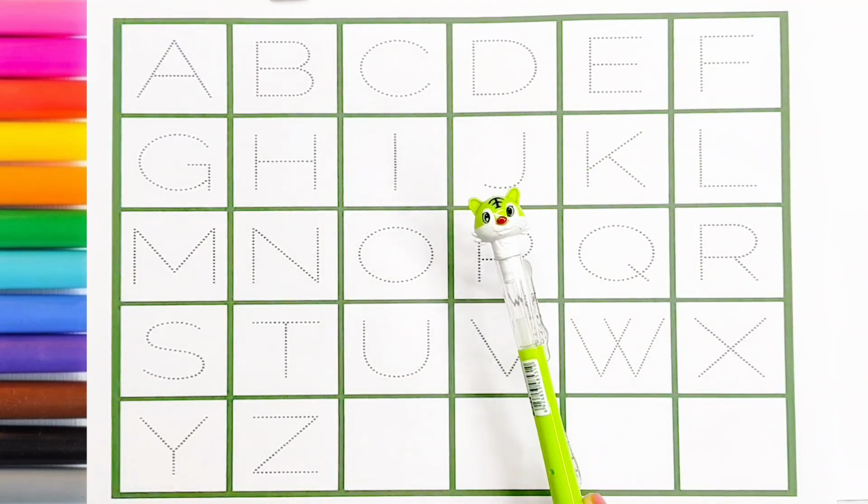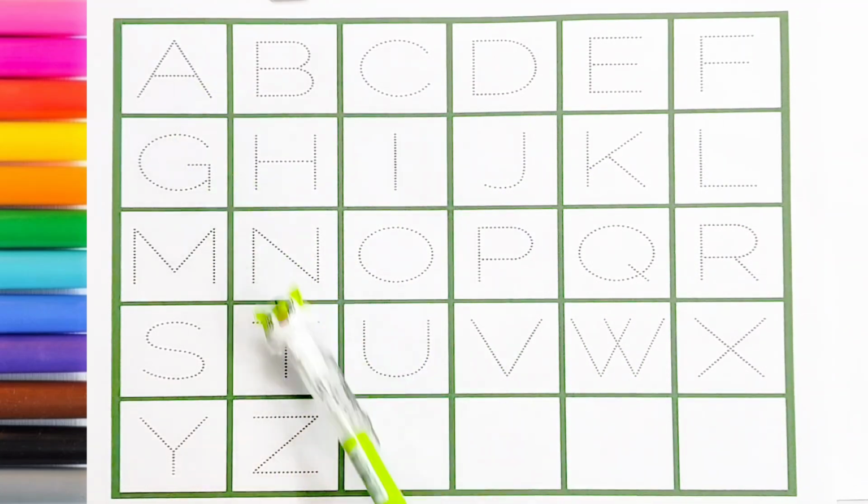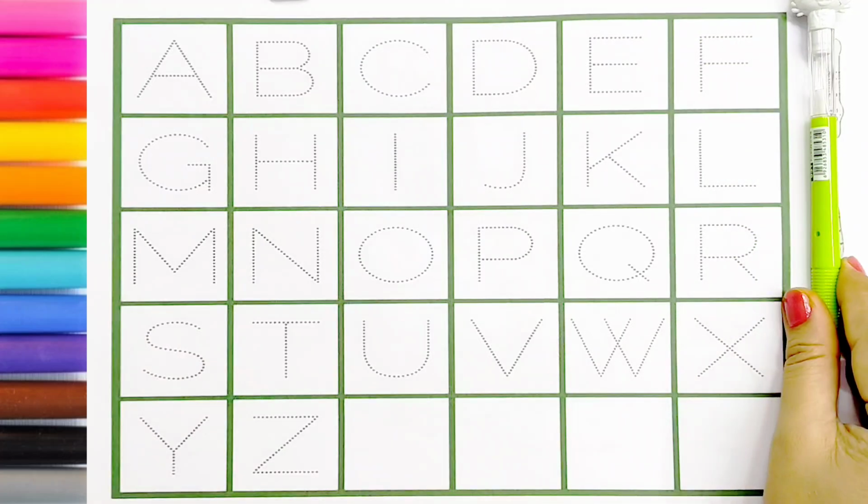Hello kids, today we are learning the alphabet A to Z and color names.